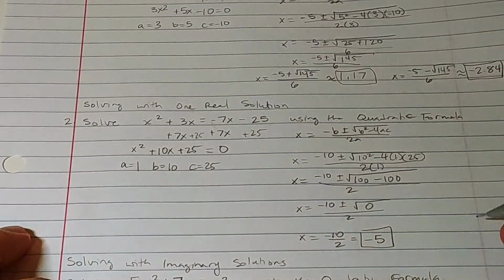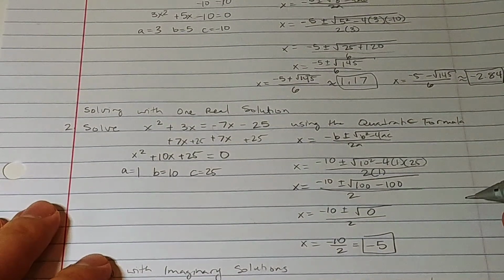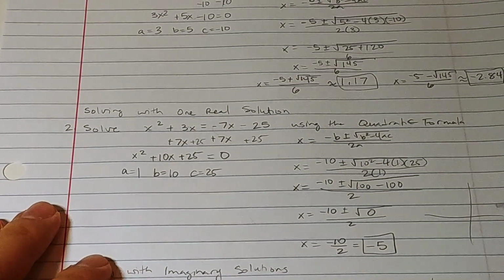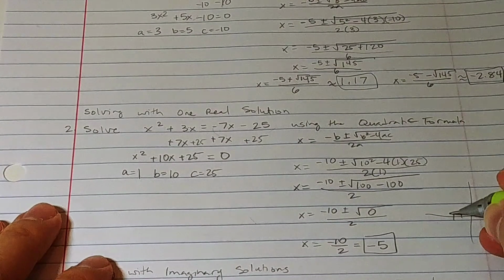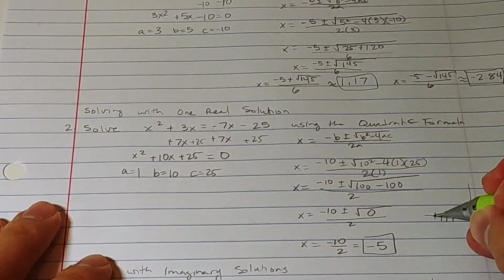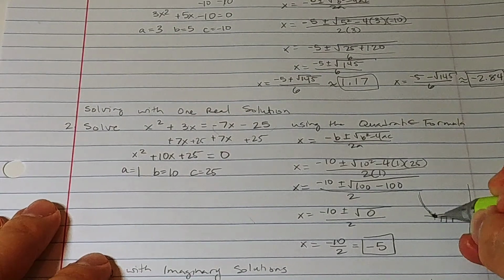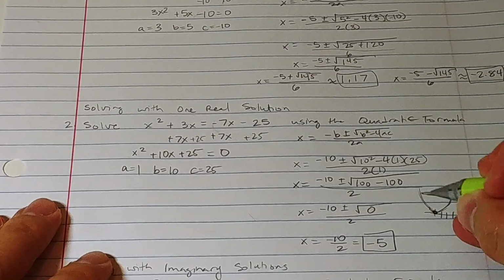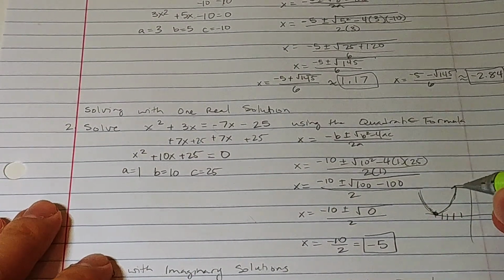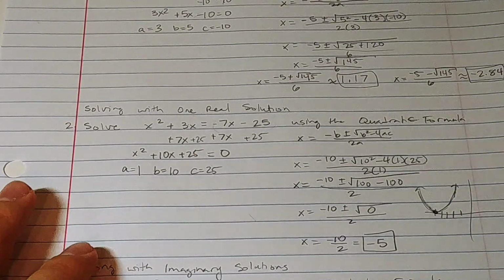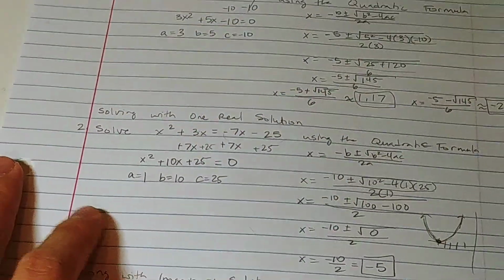And that's it. So this one, the vertex, right, touches at negative 5. That's it. Okay, let's look at the last one.